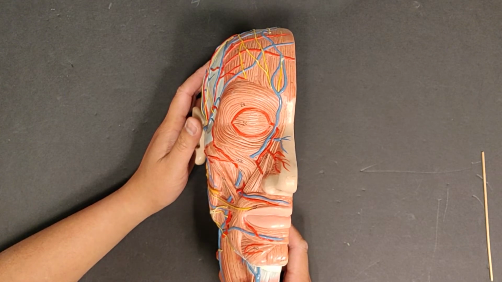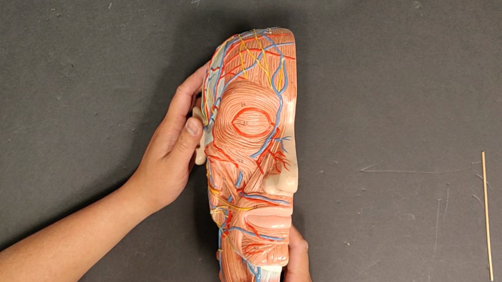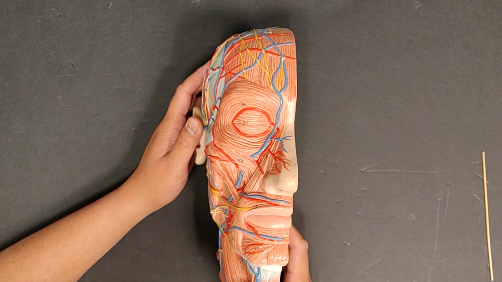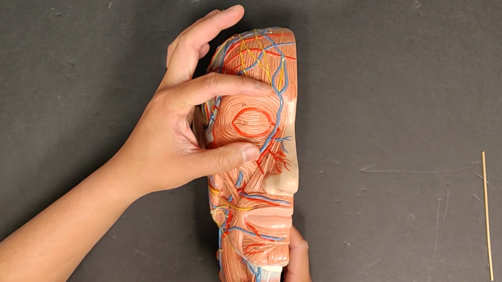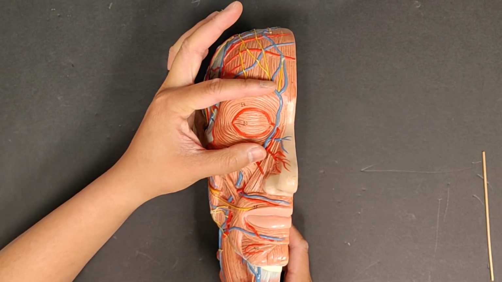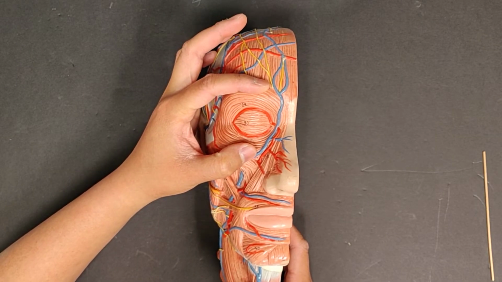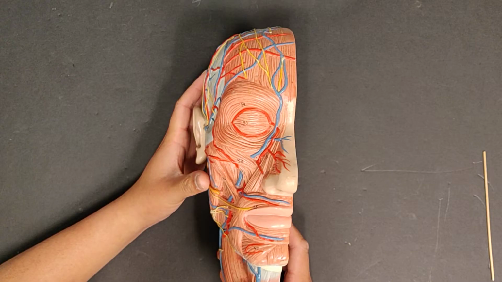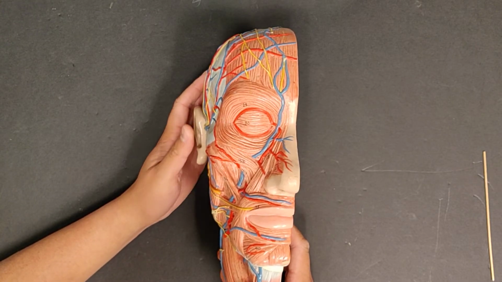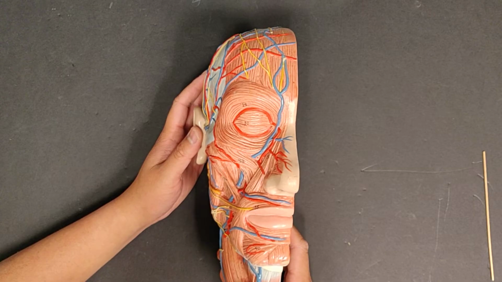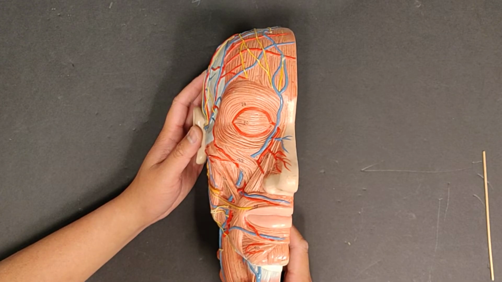And keep in mind that when muscles contract, they become shorter. But when a circle contracts, the circle will become smaller. So when this circle becomes smaller, what happens is your eye closes. So the orbicularis oculi will help with closing your eye. So once again, notice I did not say close and open. I only said close. So be careful when you're naming your actions.